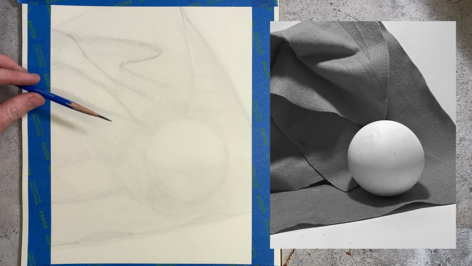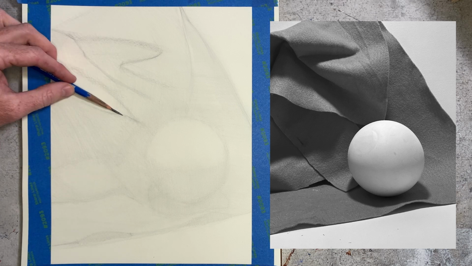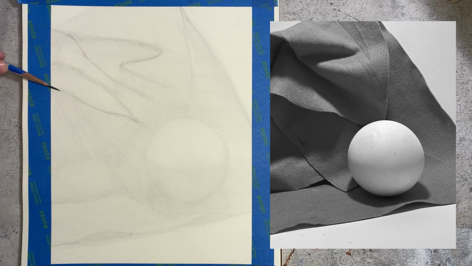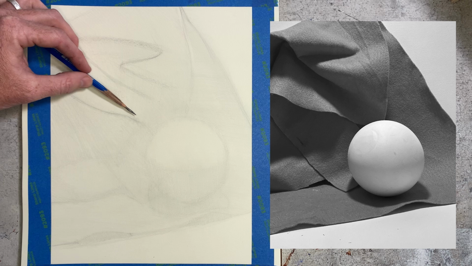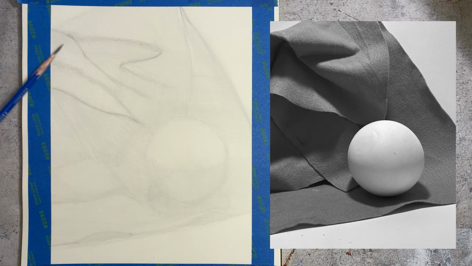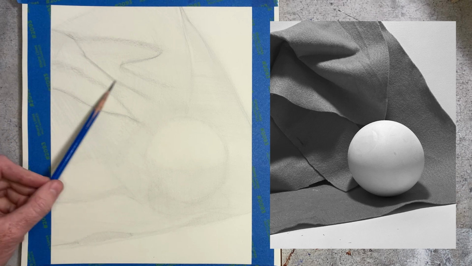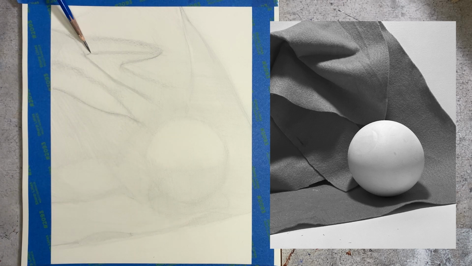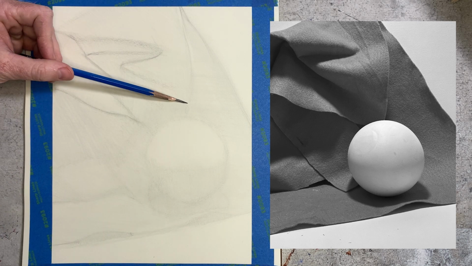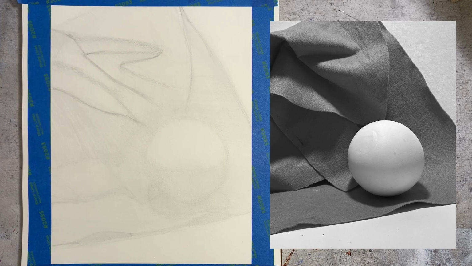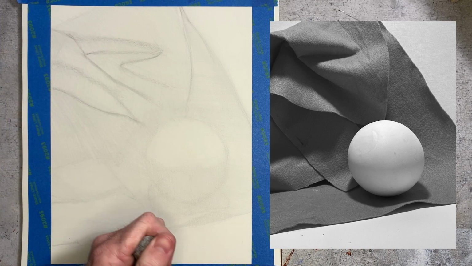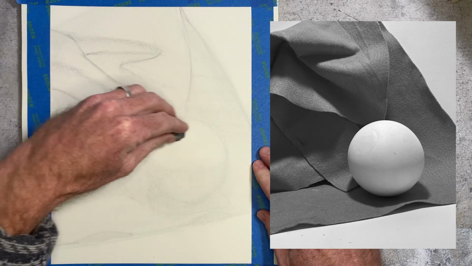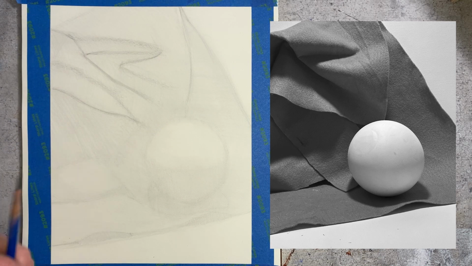Starting to pay attention to the edges of the light shapes and the shadow shapes. Here's a sharp edge at the end of the fabric there. The cast shadows are going to have more of a firm edge, and the form shadows are going to have a soft edge. Those abrupt plane changes where those pieces of fabric come to an end or where the fabric meets the sphere, those edges will be sharp.